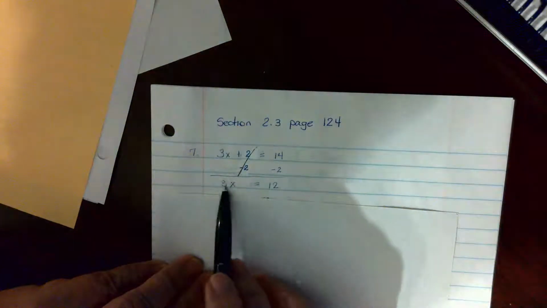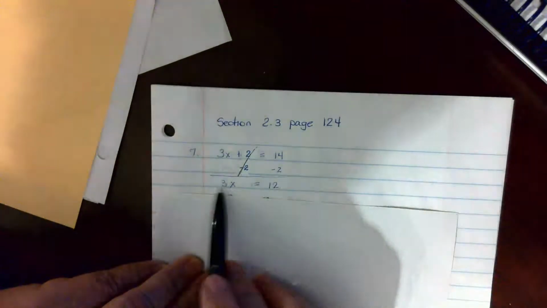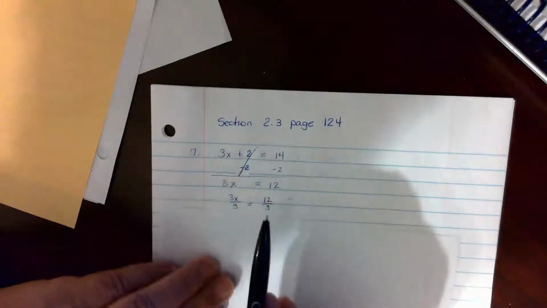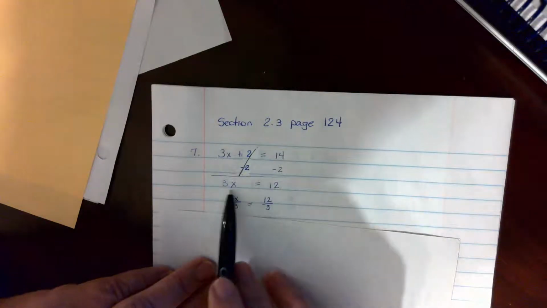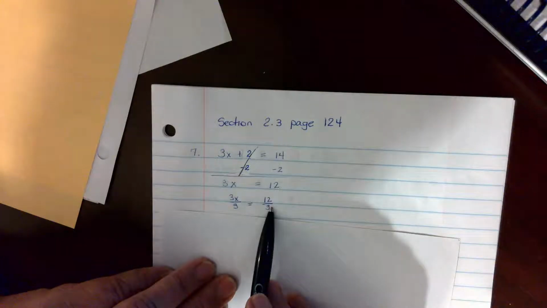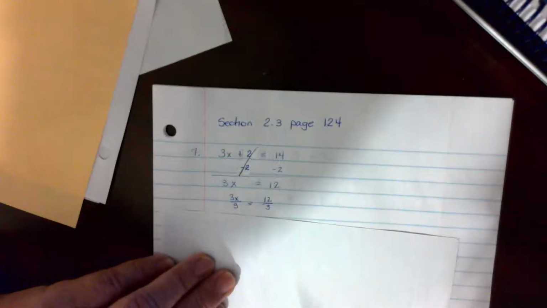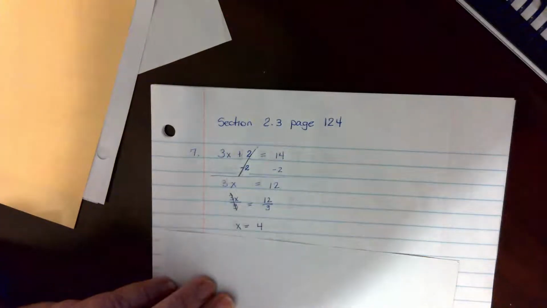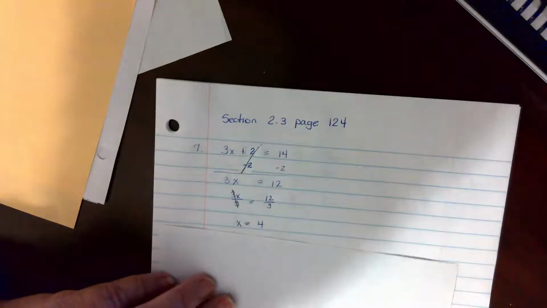Now I need to undo whatever's been done to the variable, and it's being multiplied by 3. So I need to divide by 3, and I do that on both sides of the equation, dividing by 3. Here the 3's are going to divide out, and so I get my answer, x equals 4.